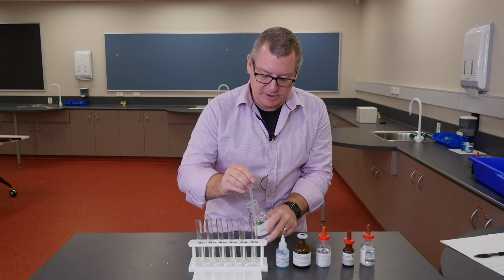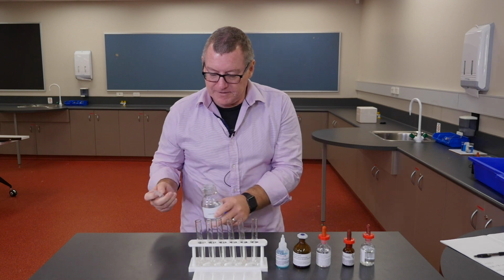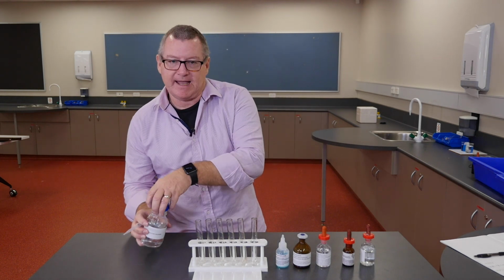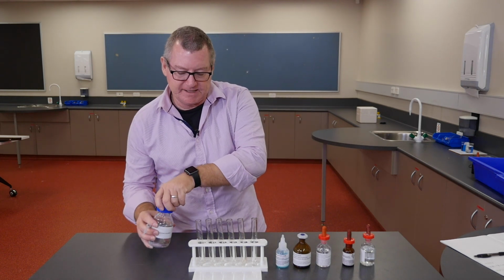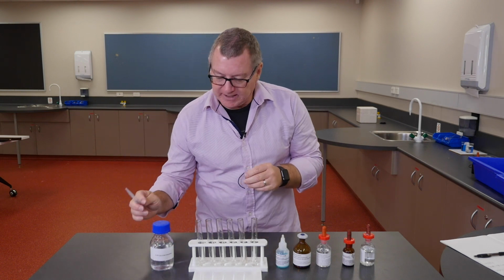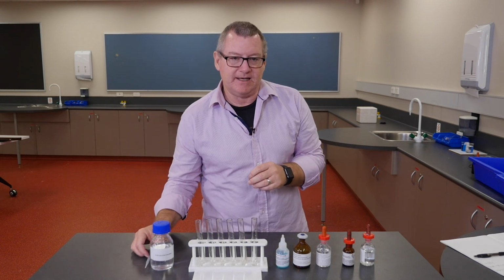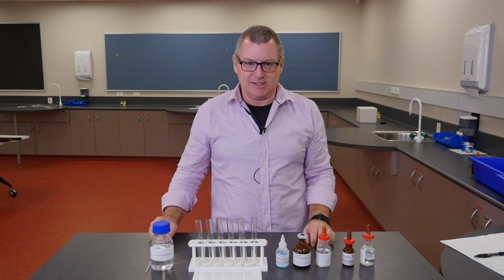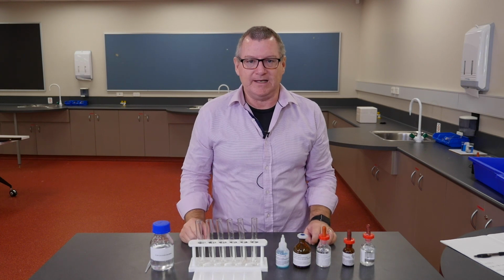So that will be enough to actually see. One of the things that we often do in chemistry is work at micro scale, or quite small scale. I could have filled the test tubes up, but it's essentially a waste of chemicals, and chemicals that need to be disposed of and so on. So it makes sense to use small amounts if that's all we need to see.